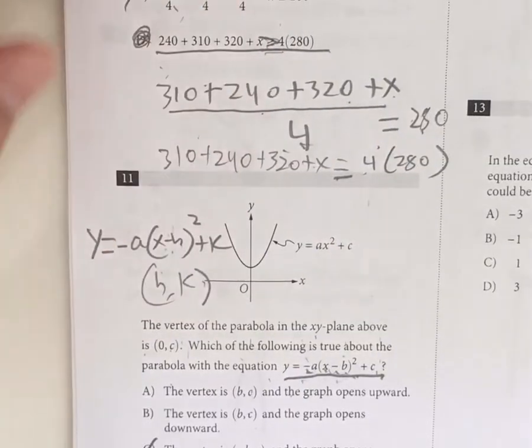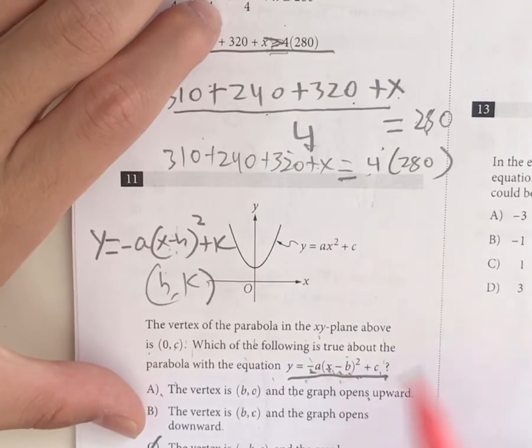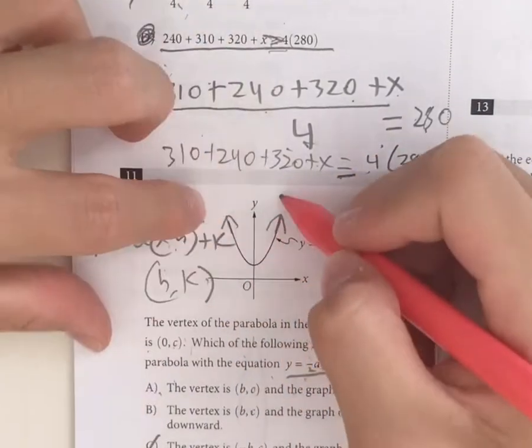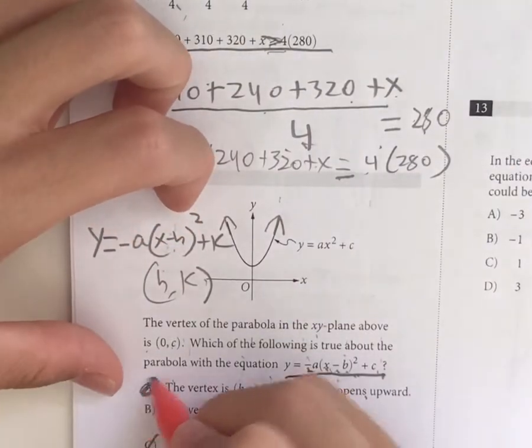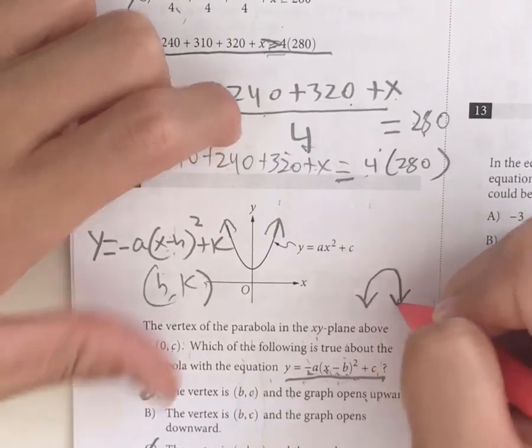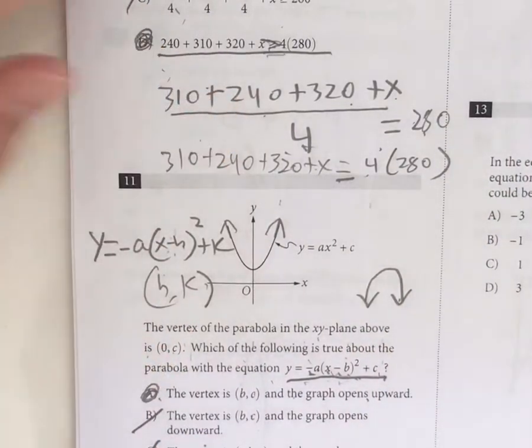But otherwise, let's continue. So they're asking if the graph opens upwards or downwards. Well, in this case, it's pointing up, right? If you guys just draw these arrows, it's pointing up. So it means boom, your answer is going to be A. Because on the other hand, if the graph looked like this, the arrows were pointing down, then it would open downwards. But in this case, it doesn't. So it means your choice is going to be A.